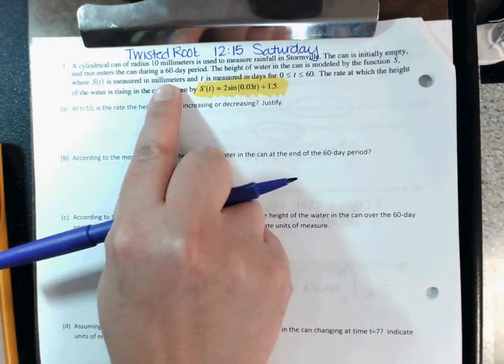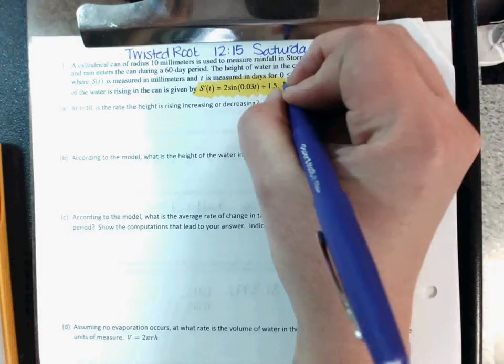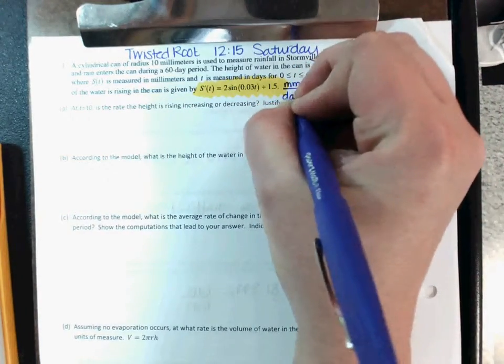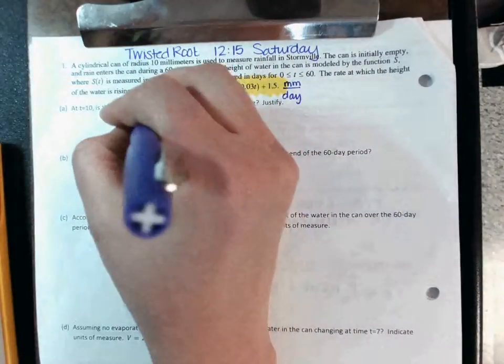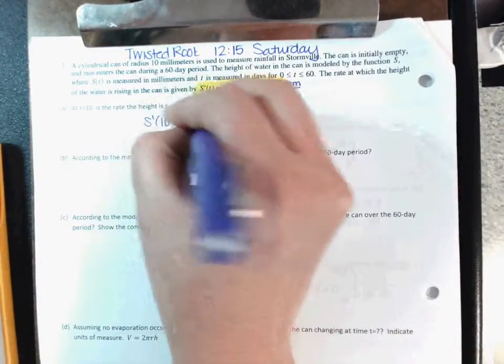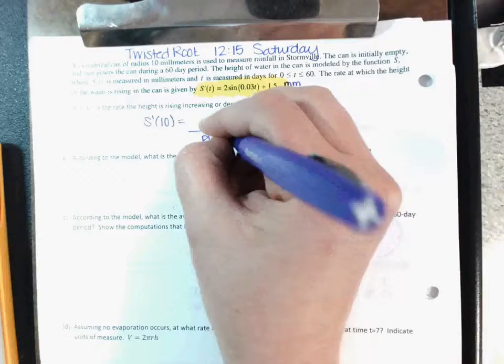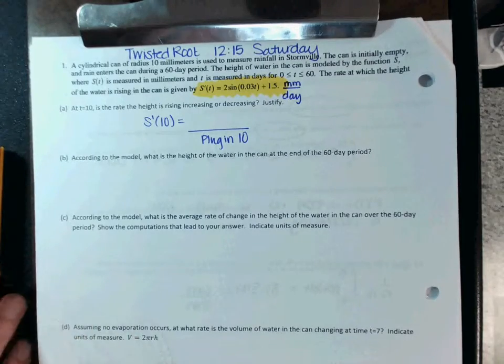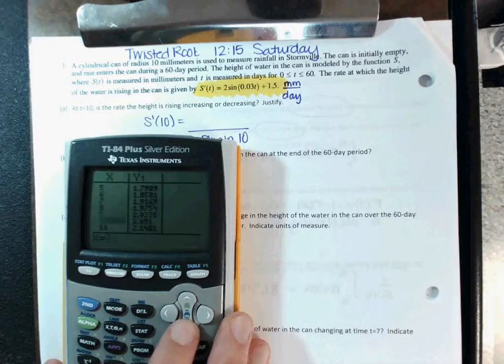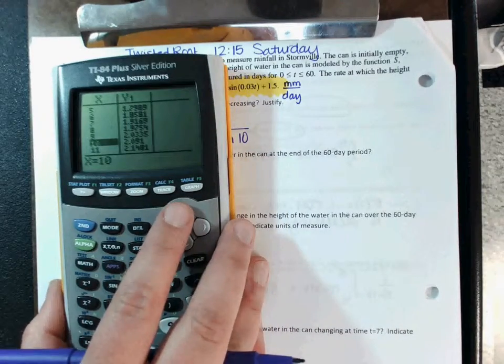Now, if this is the rate the water is changing, it would be millimeters per day. So if you want to label that, this is already a rate that the height is increasing. So for part A, all that you have to do is plug in 10. When you label it, you should still label it S prime of 10, then plug in 10. Where else could you do it if it's in your y equals? The table, right? So go to your table, scroll down to number 10. I see that it's 2.091.